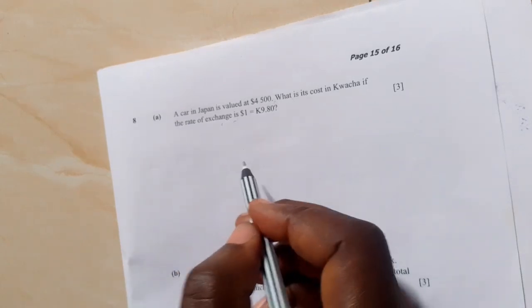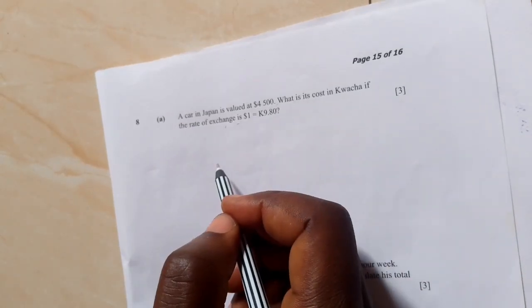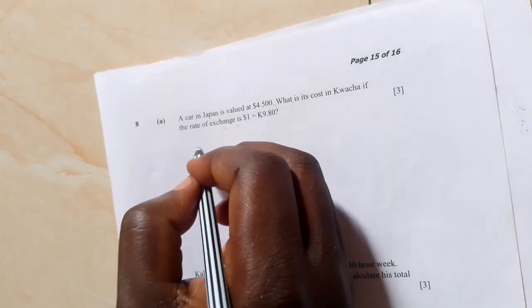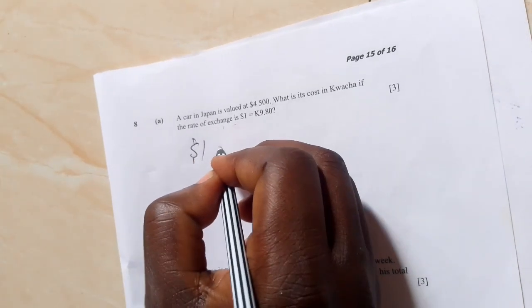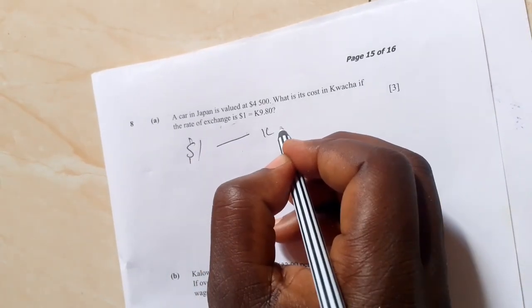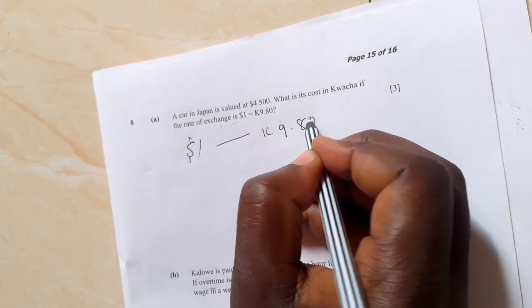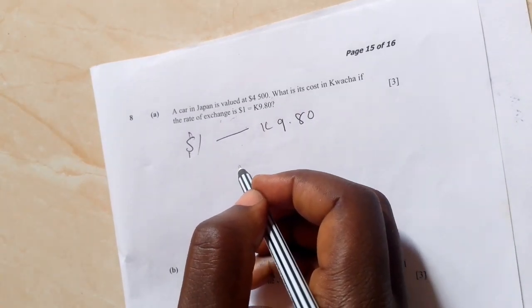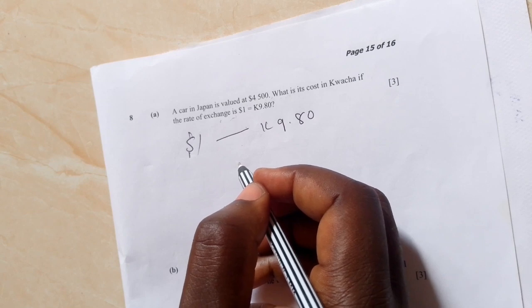Whenever you are given a question under foreign exchange, start with the exchange rate. So our exchange rate is $1 to 9 kwacha 80 ngwe. Then you go to the question again and look at the amount given. Is it in dollars or in kwacha?